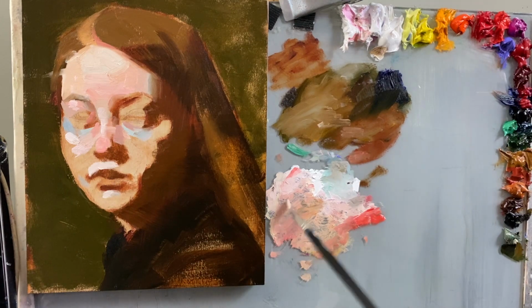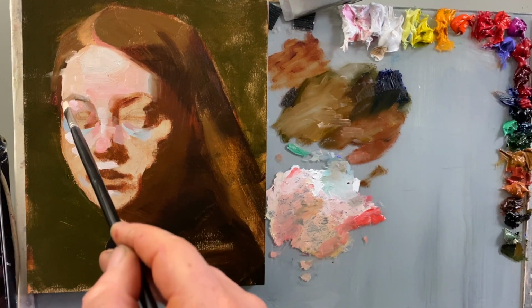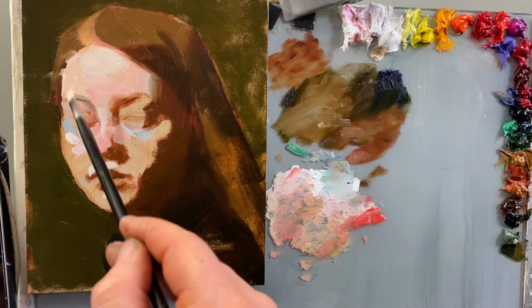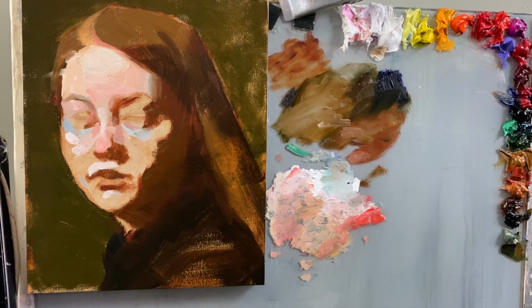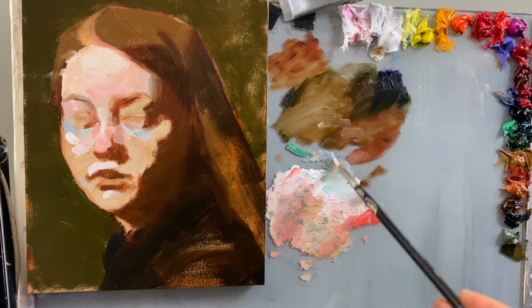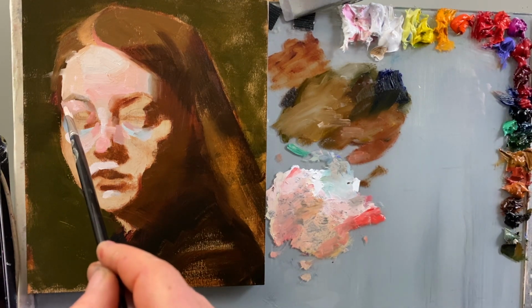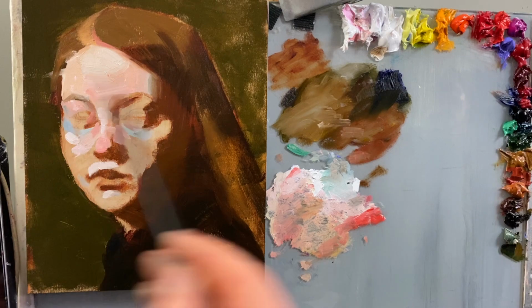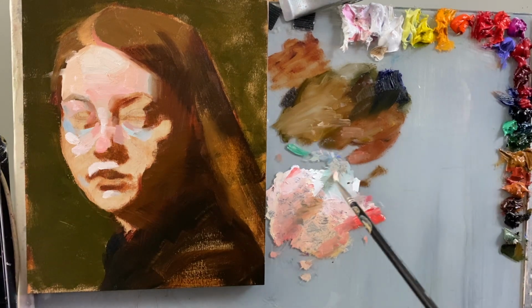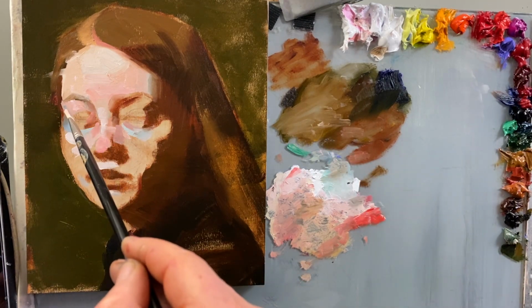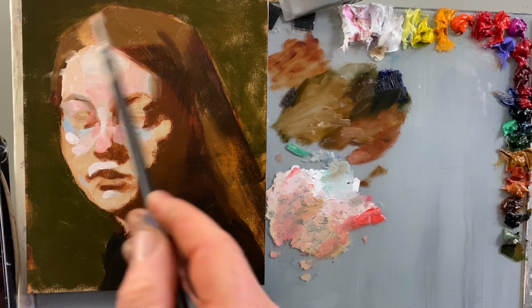I think again it's a little bit too light, so I'm gonna push that down slightly and bring a little bit more. That's too blue. Gonna get just slightly. Okay.